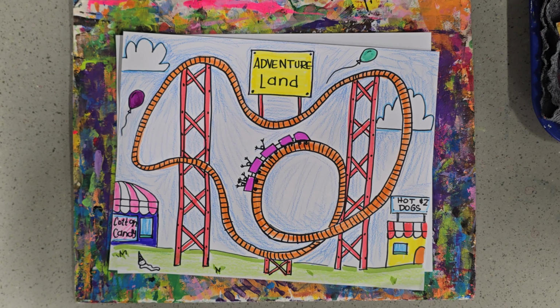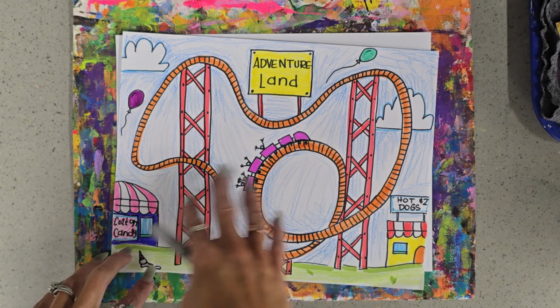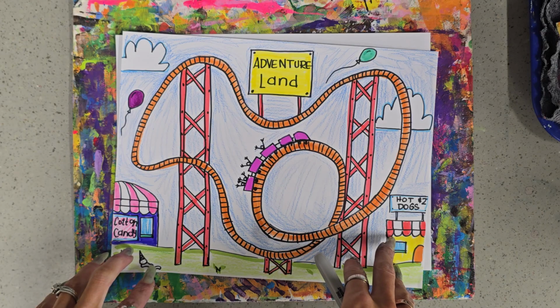Hey boys and girls, I have a fun challenge for you today. We've been talking quite a bit about different types of lines in art, and I thought, why not make or design a roller coaster using all those different types of lines? Let me show you how to do it.